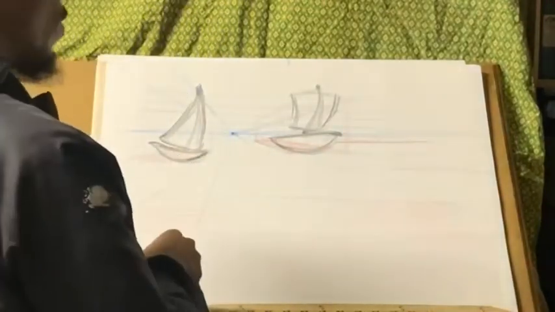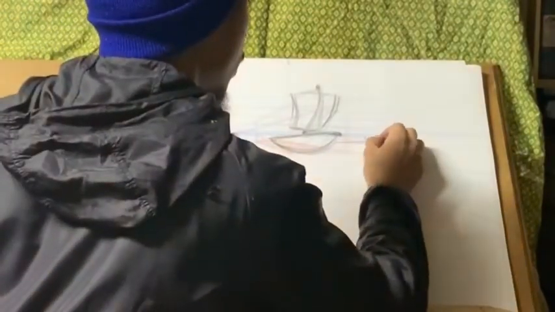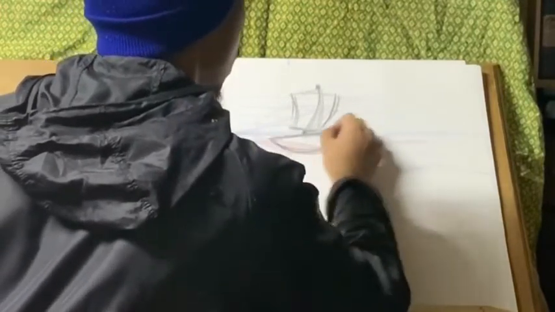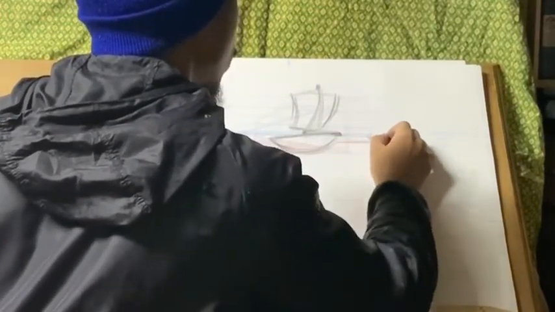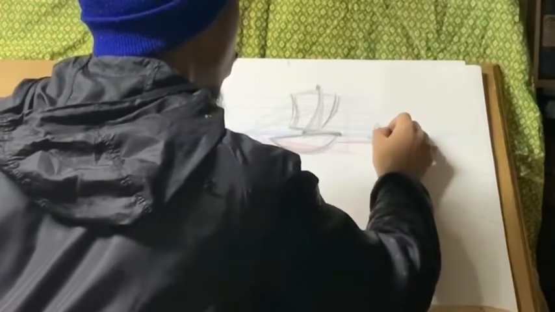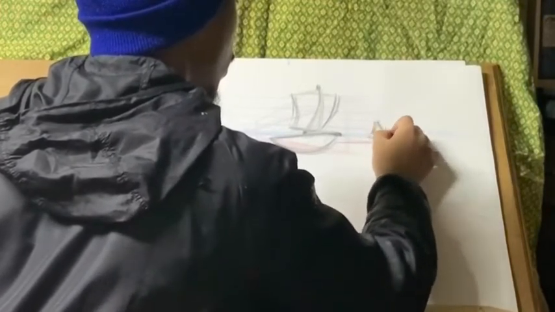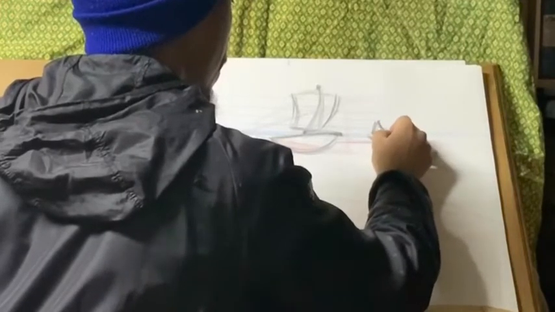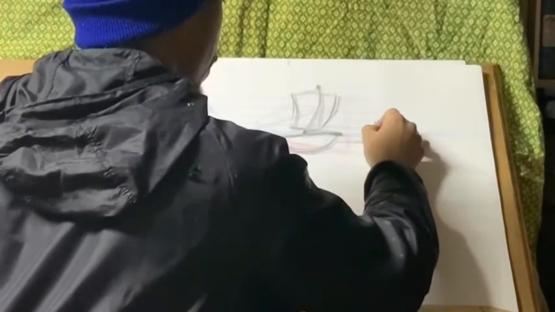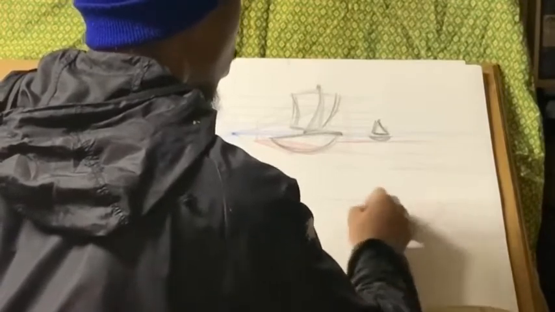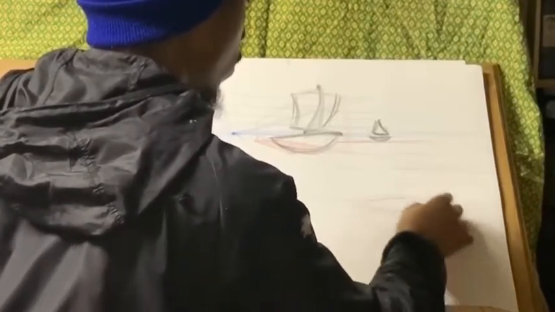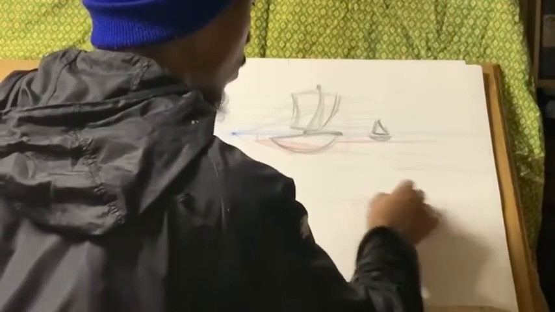So I'm gonna draw a boat. It stays right there. It's not gonna be so big. It's gonna stay within these lines here. Right? Actually, oval. I think we should go. Yeah, let's go this way.